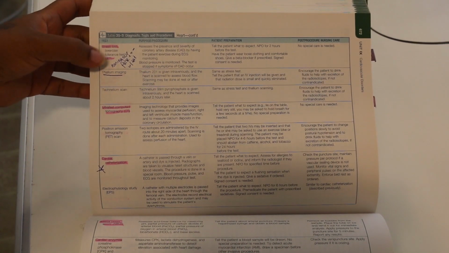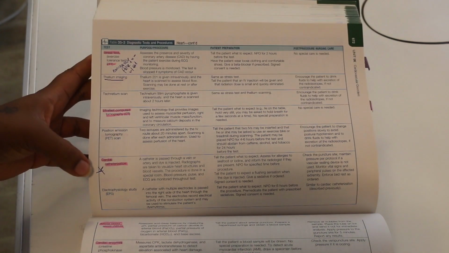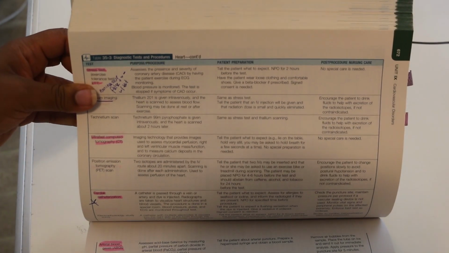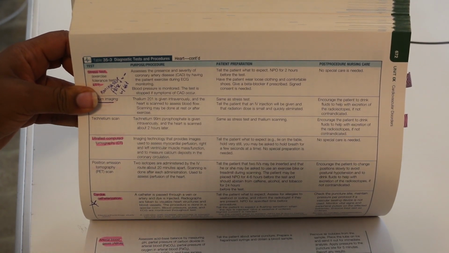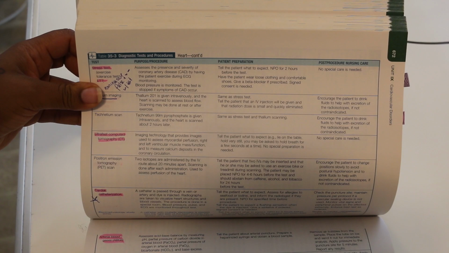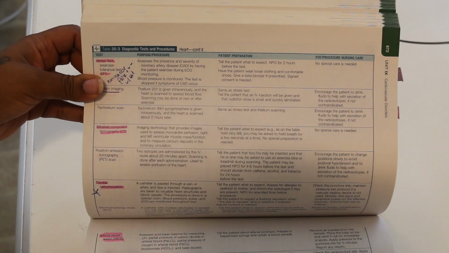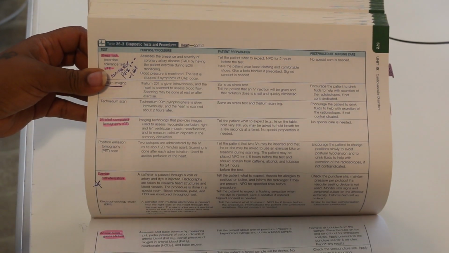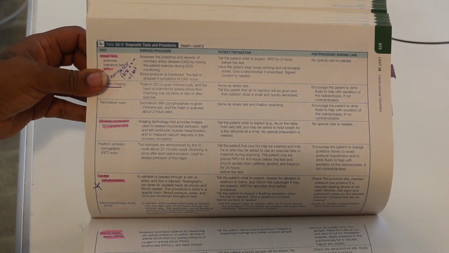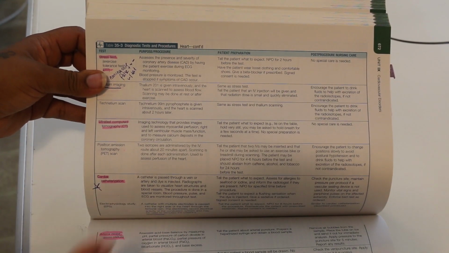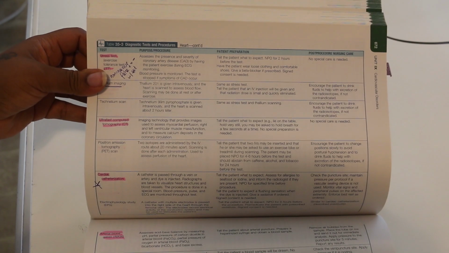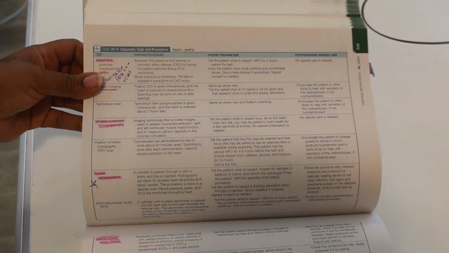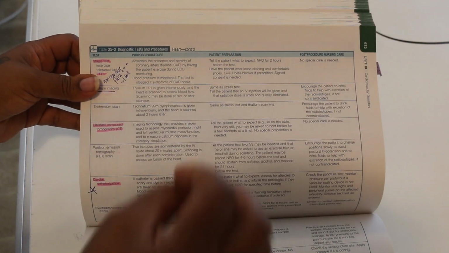But basically we have the stress test, a CT scan, a cardiac cath, ABGs, cardiac enzymes, troponin, myoglobin, lipid profiles, BNP. These different tests that you would do are procedures. Now you can do a concept map just on the different tests, or you could do a concept map just on different procedures, however you want to do it. But I'm going to show you how you can take this information and break it up.